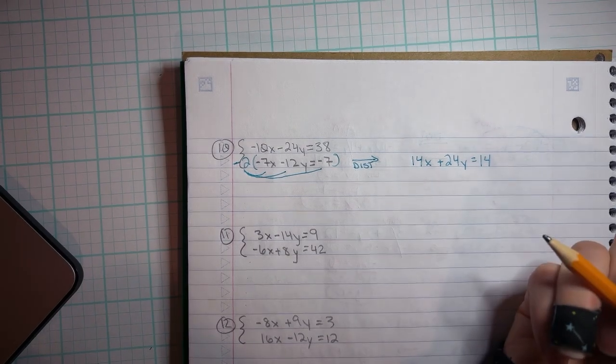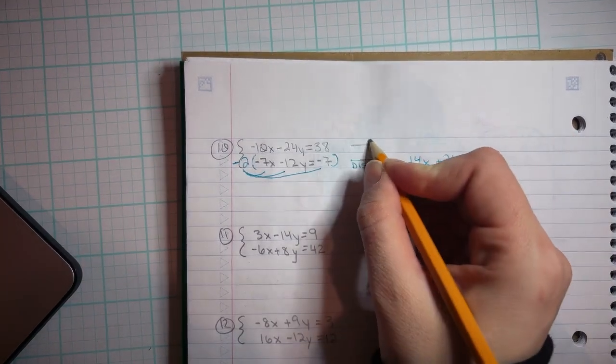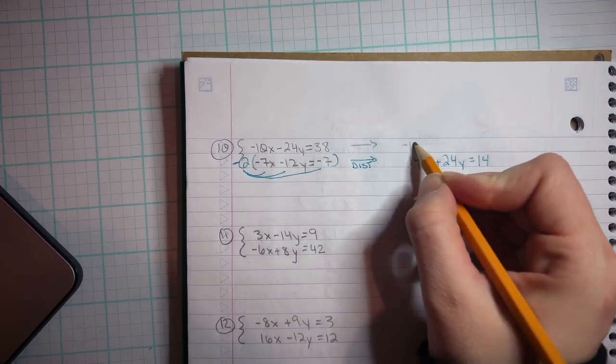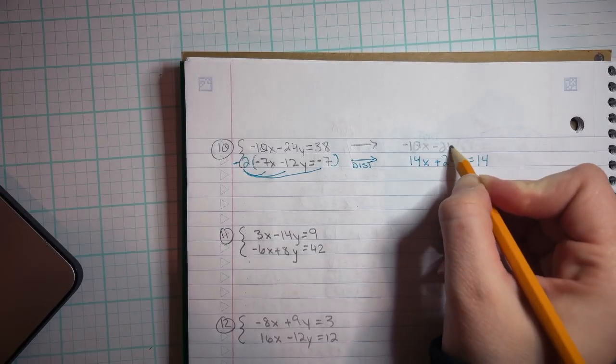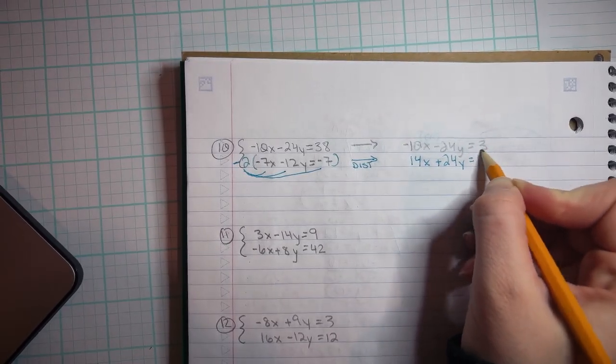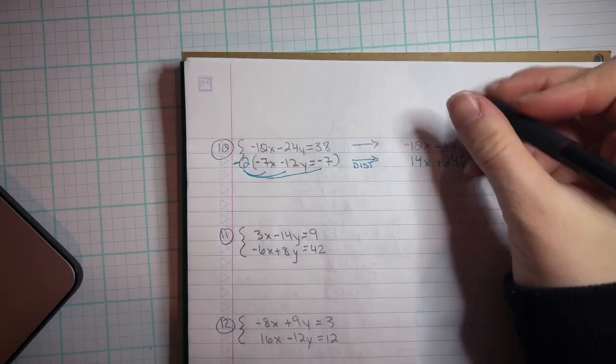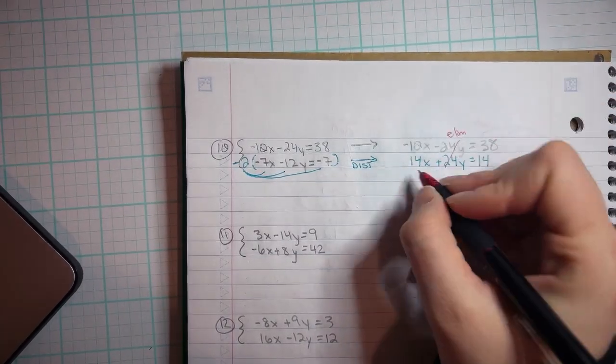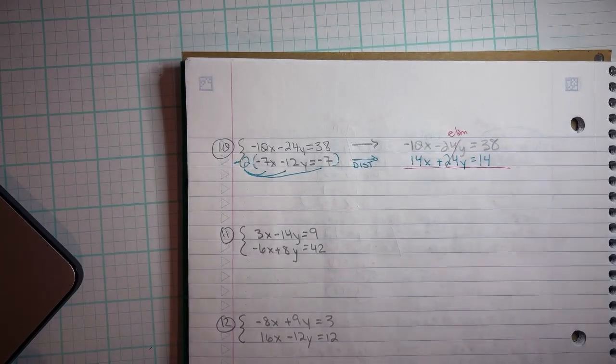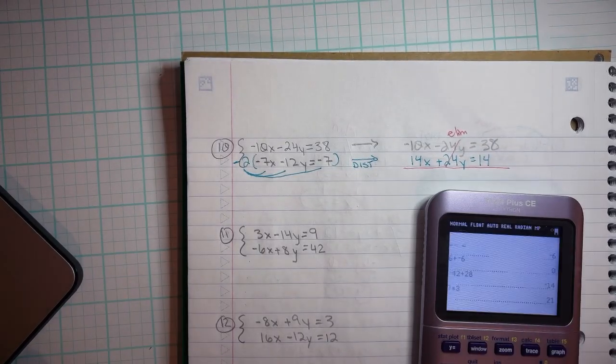All right, so I distribute that all the way through. Bring this over. I got negative 10x minus 24y equals 38. All right, my y's can eliminate. And I combine like terms. Now, if some of you are like, Ms. R, what the heck do you mean by combining like terms? Well, let me show you.